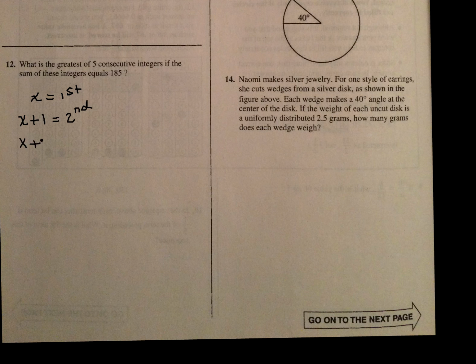X plus 2 is the third. X plus 3 is the fourth. X plus 4 is the fifth. Consecutive integer problems are fairly popular problems, so make sure you know how to do them. This is the first, then you're just adding 1. Now, they said, what is the greatest if the sum, so let's add all these up.